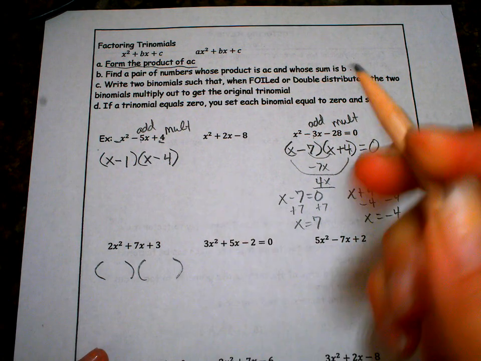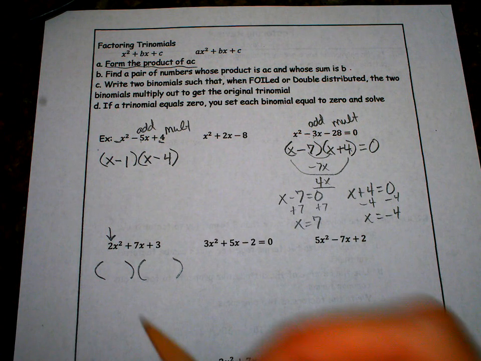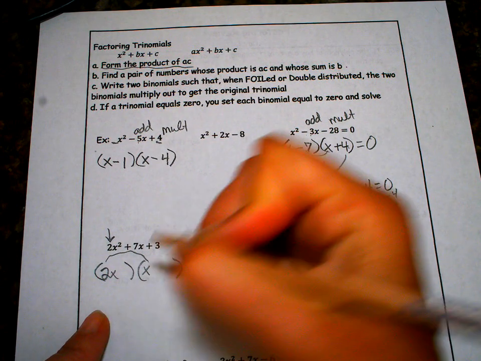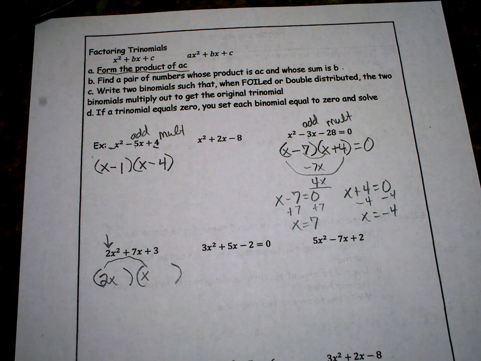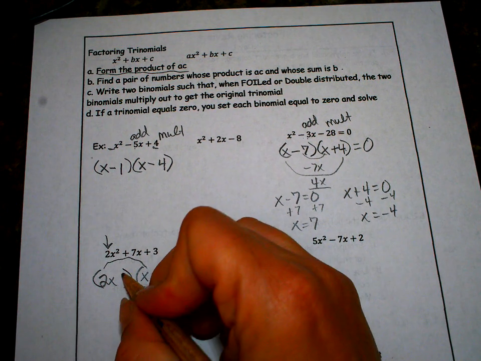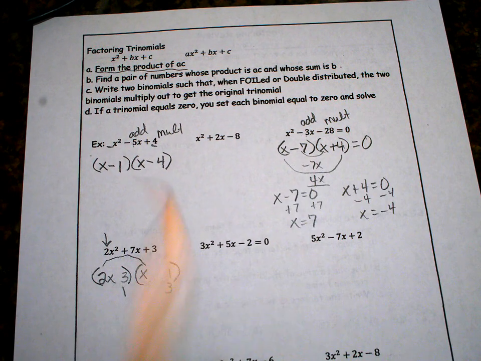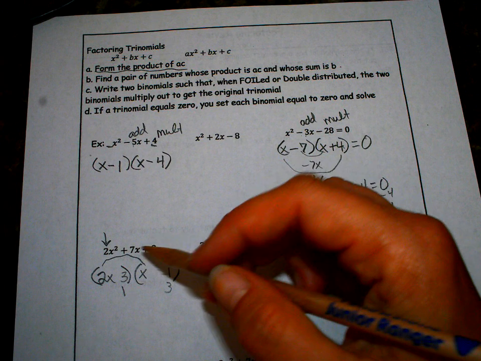Okay, this is the first time I've seen where it starts with a 2. That means that in order for me to multiply my first, I'm going to have a 2x and an x. Now, the issue, have a good eraser handy, is where's my 3 going to go? Is my 3 going to go here and my 1 here? Or am I going to have a 1 here and a 3 here? So you kind of need to play around, if you don't have a method that you like, with doing the foiling.